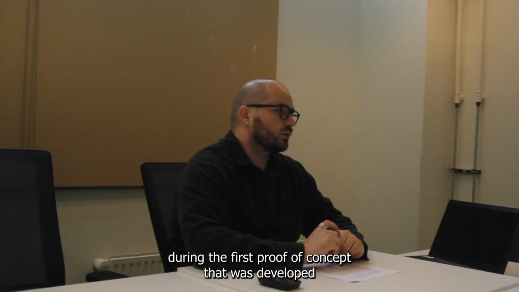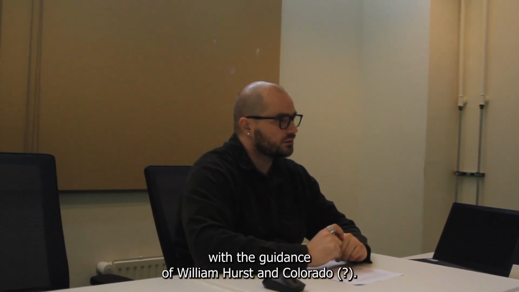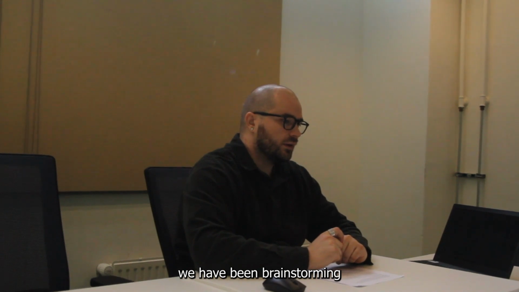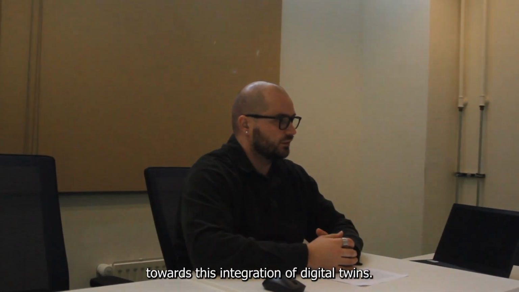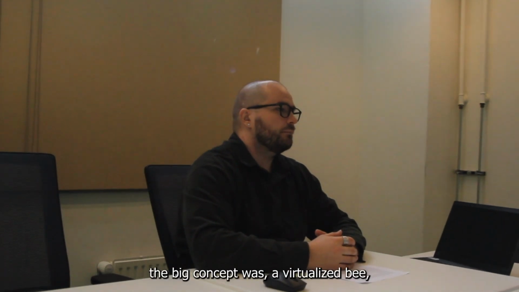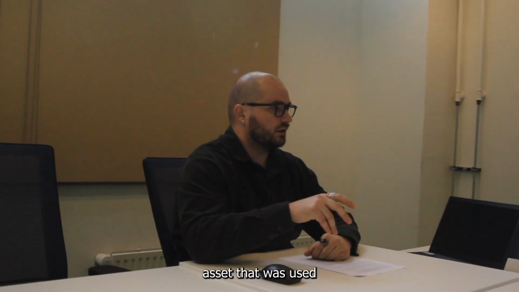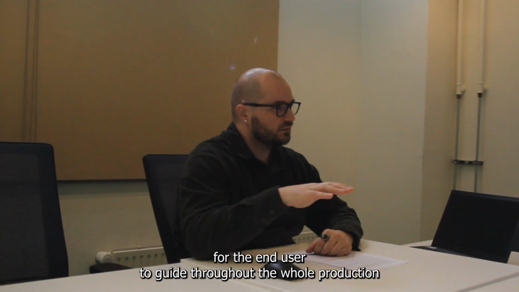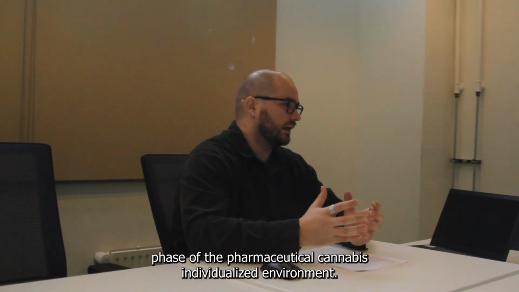During the first proof of concept that was developed with the guidance of William Hurst and Corverdo, we have been brainstorming towards this integration of digital twins. The big concept was a virtualized bee asset that was used to guide the end user throughout the whole production phase of the pharmaceutical cannabis in a virtualized environment.